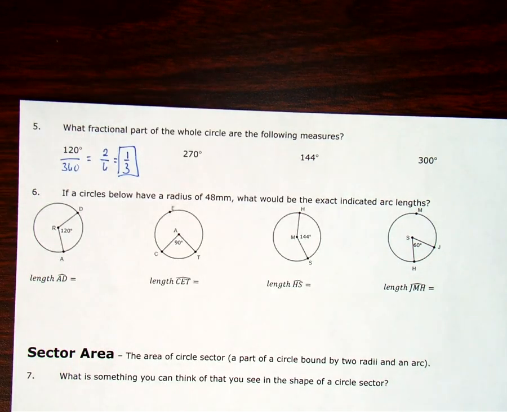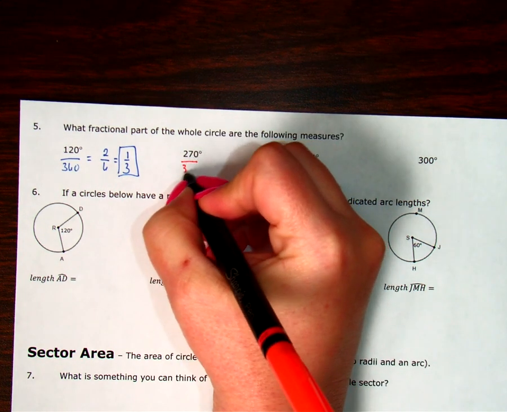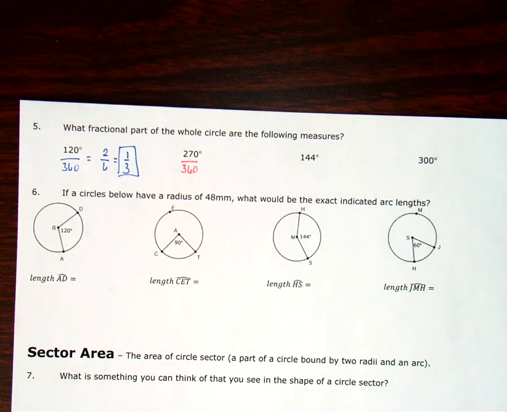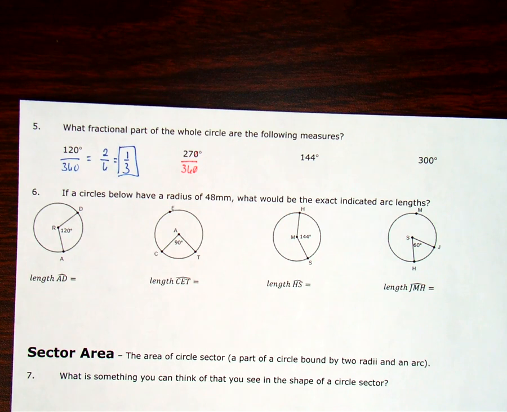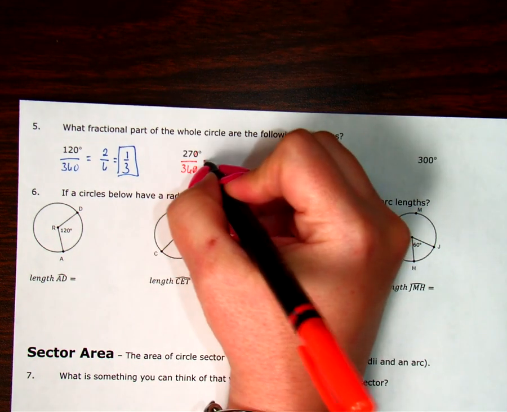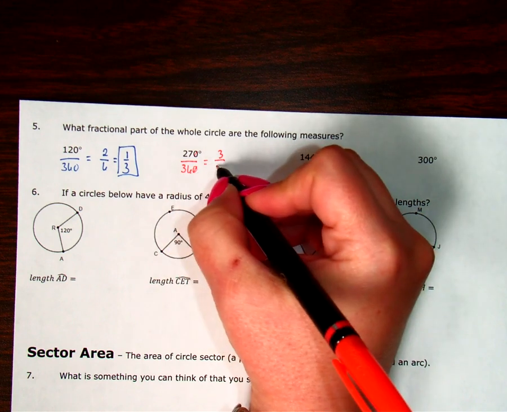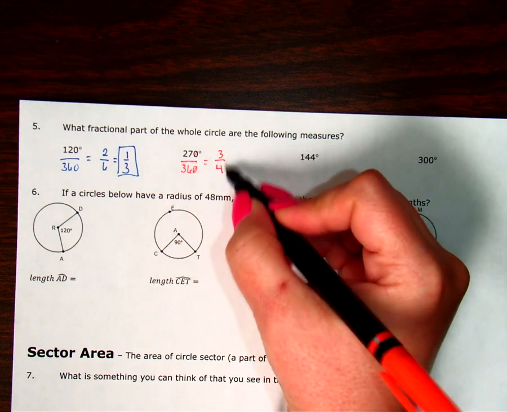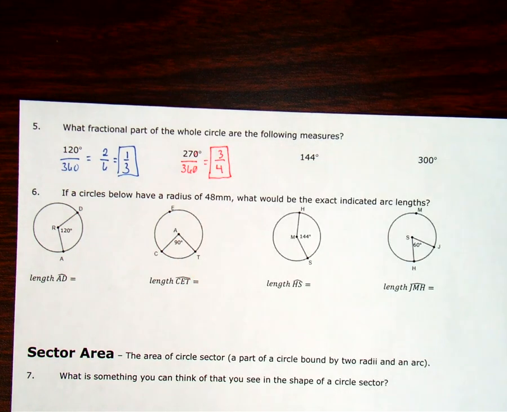Okay? When I look at the next one, 270 degrees, if I put that over 360 and try to think about what goes into both of those numbers, well, I'm going to not think about the zeros. 9 goes into 27 and 9 goes into 36. So 9 goes into 27 3 times. 9 goes into 36 4 times. And that can't be reduced any further. That's as low as that can go. Okay?